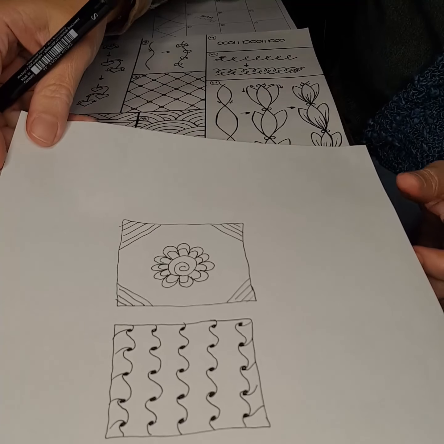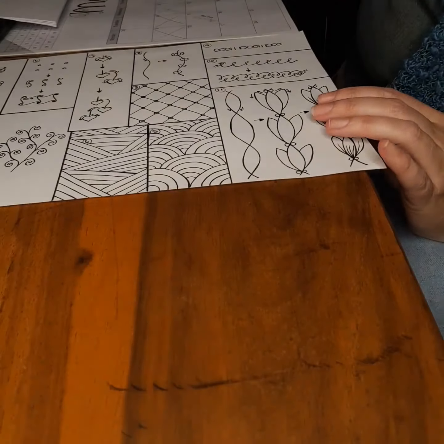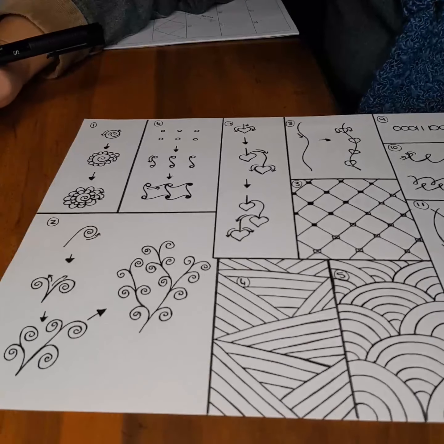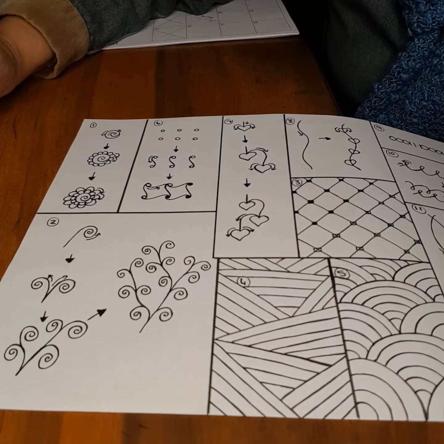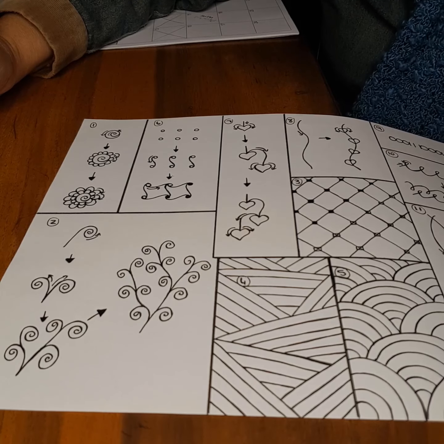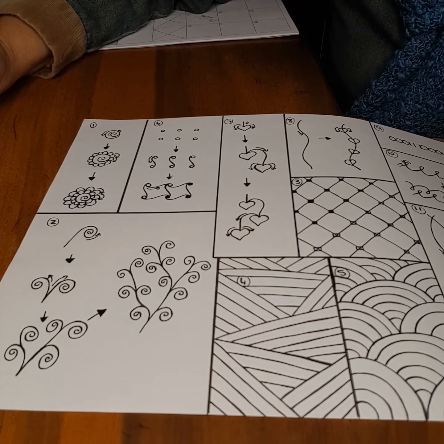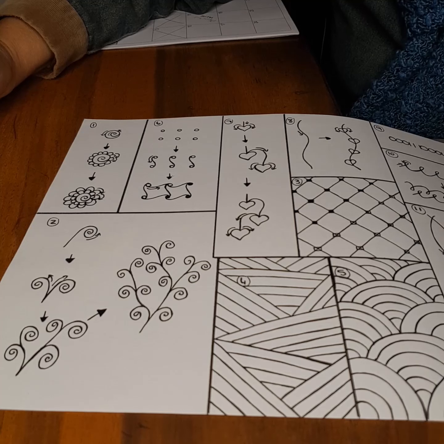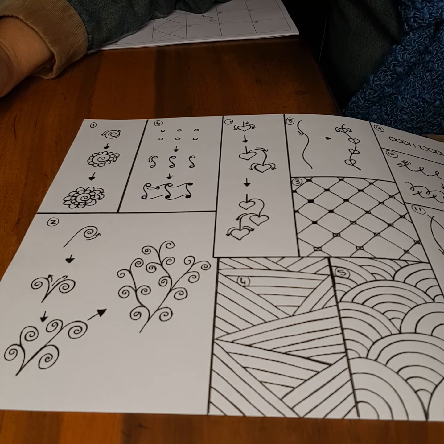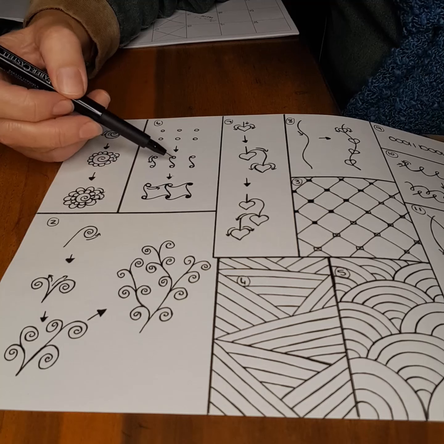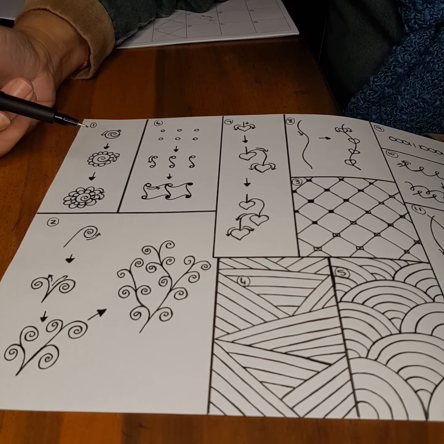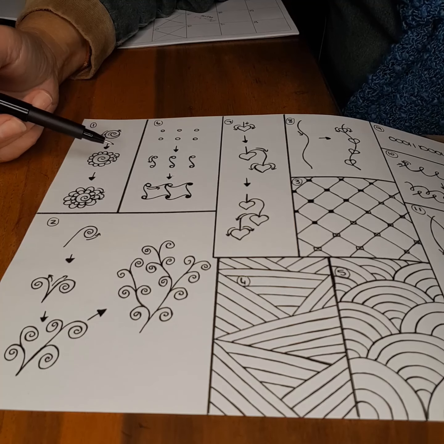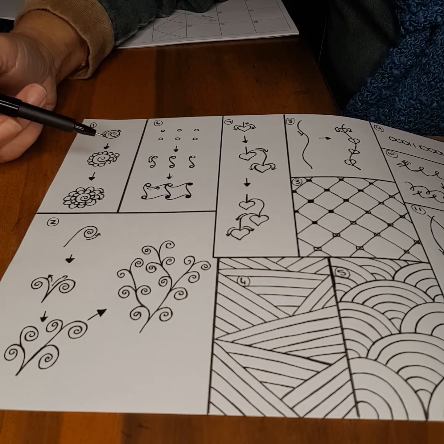A short explanation of what we're going to do today: we will go through the different patterns that I gave you. I will show you step by step how to do them. Then I will show you how you can use them. I will also show you, if you want to do the mug, how you must do that. I will show you how to add accent colors, and how to add color, but it's your choice. And then if you want to continue doing Zen-doodling, I will show you what you will need.